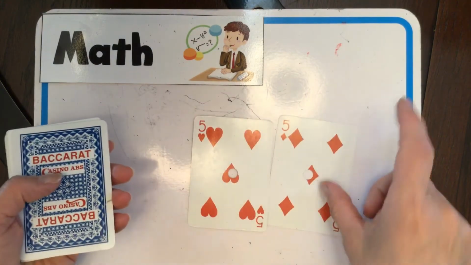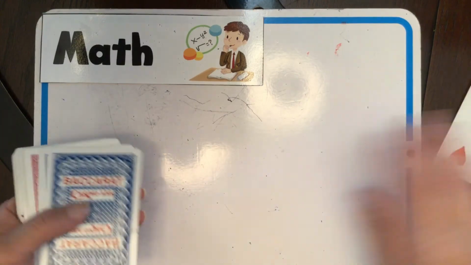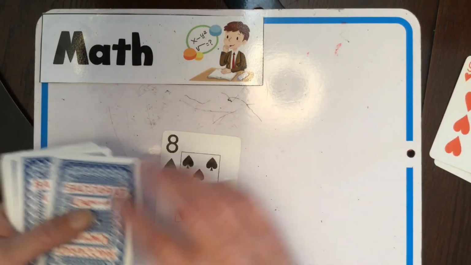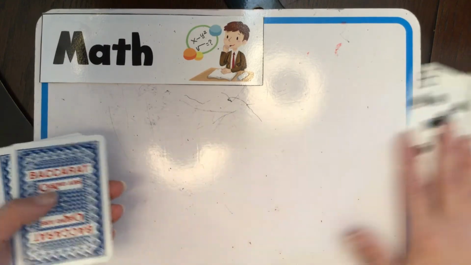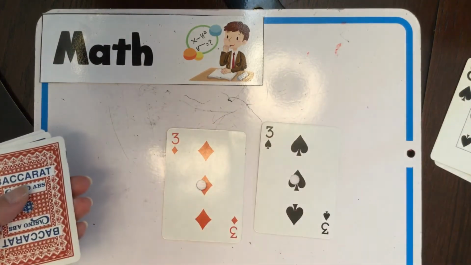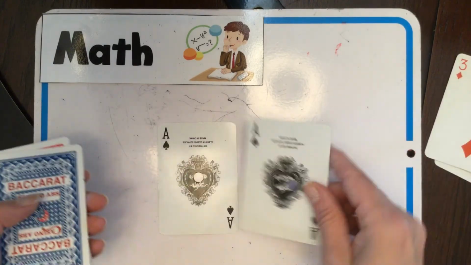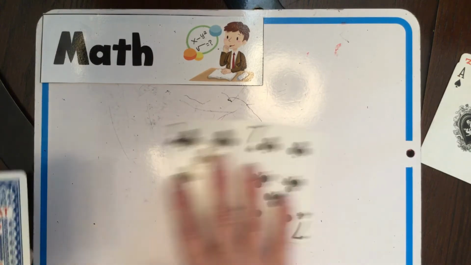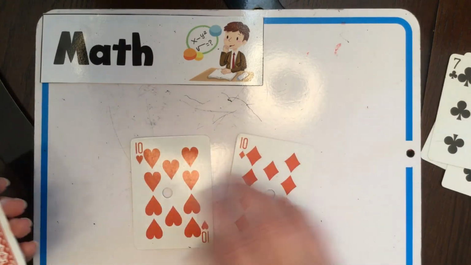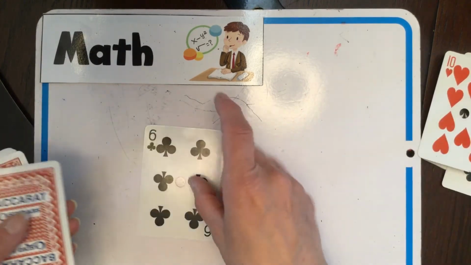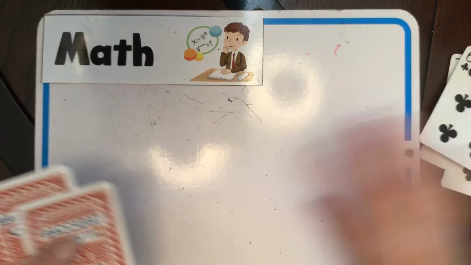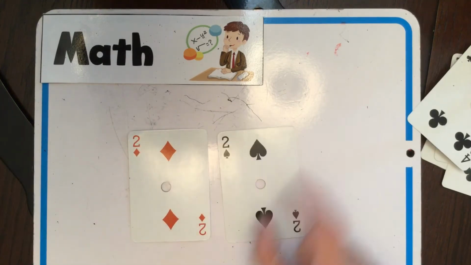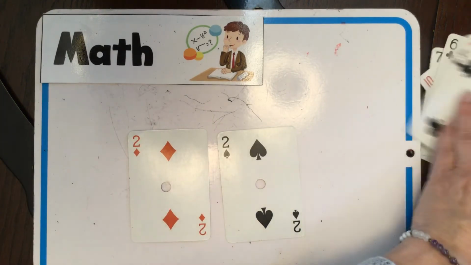When I flip 2, I get a double. 5 plus 5 is 10. 9 plus 9 is 18. 8 plus 8 is 16. 3 plus 3 is 6. 1 plus 1 is 2. 7 plus 7 is 14. 10 plus 10 is 20. And 6 plus 6 is 12. 4 plus 4 is 8. And 2 plus 2 is 4. And you've quickly practiced that.